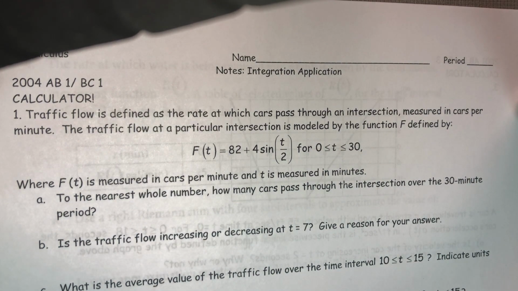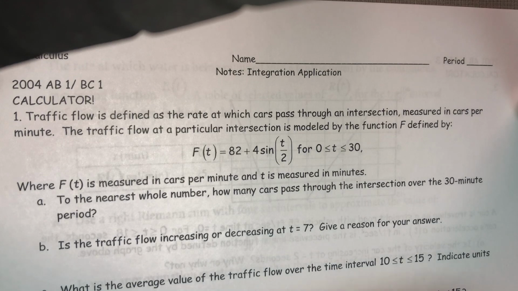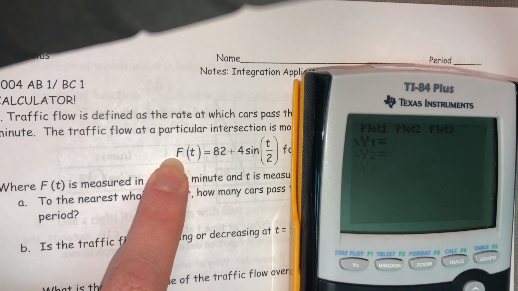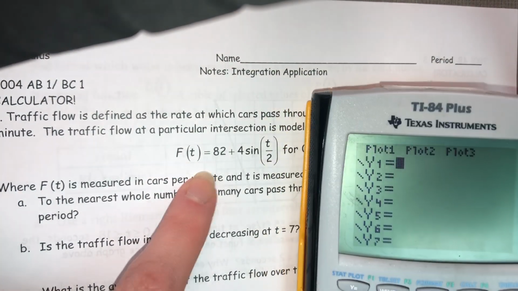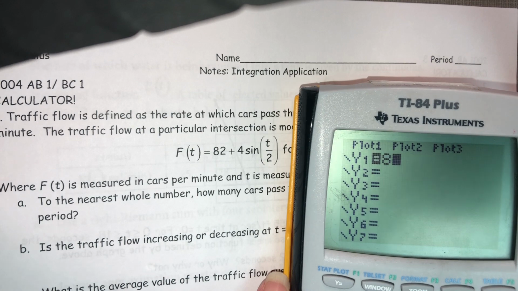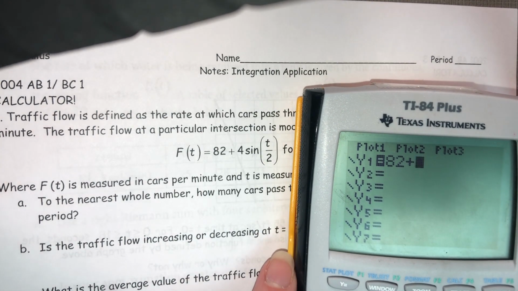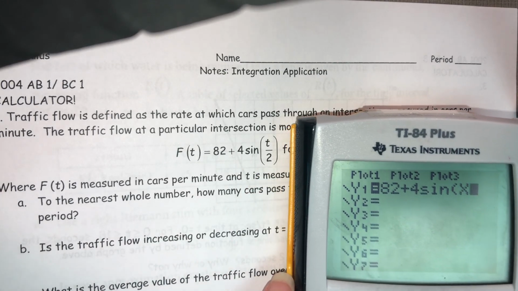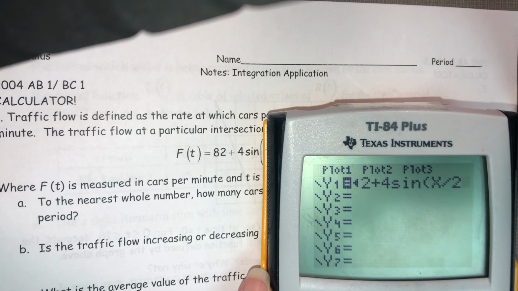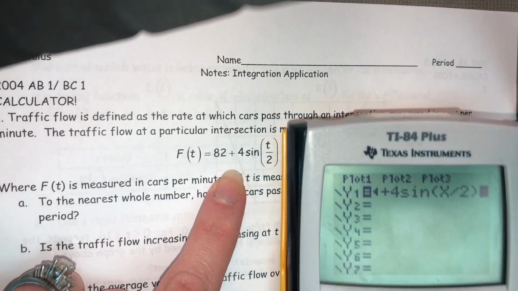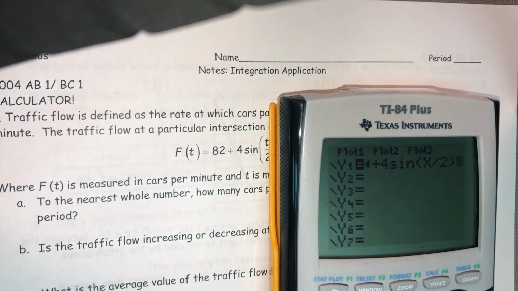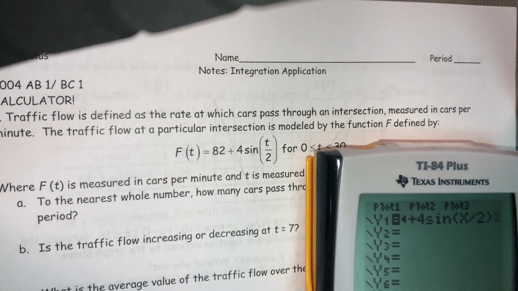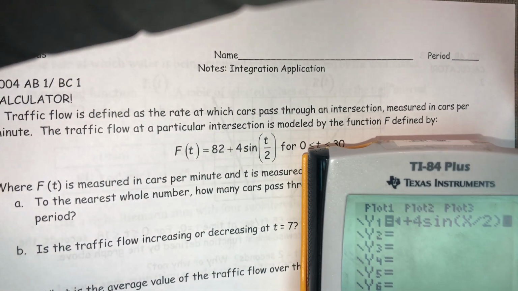Okay, so this is a very common kind of problem. The first thing I always do when I'm looking at a problem like this is go into y equals in my calculator and type in the function that they give me. So I'm going to go 82 plus 4 sine of t, which I'm using x, divided by 2. Close the parentheses. If you enter it into y1 at the beginning of the problem, you should only have to enter it once and be able to use it for all your calculations in the problem. So you want to enter it carefully and double check to make sure that it matches.